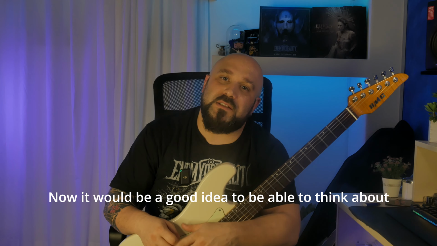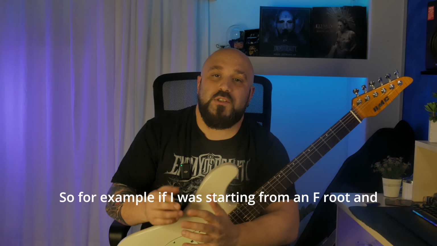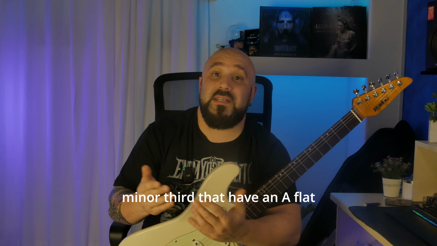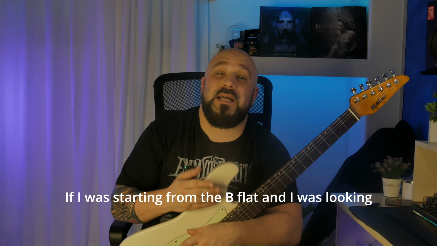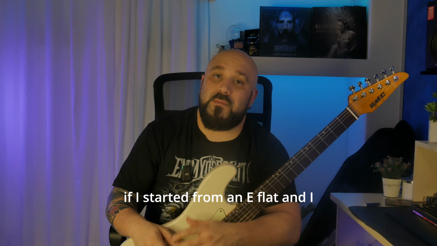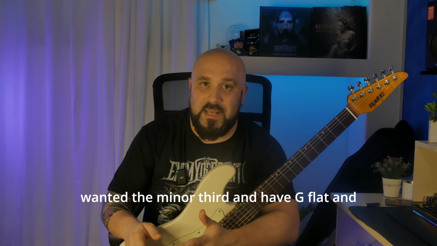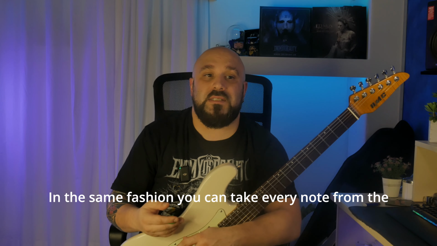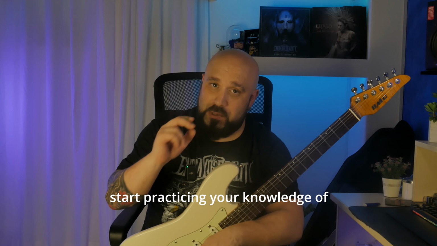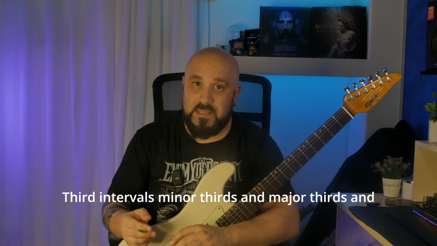Now, it would be a good idea to be able to think about any note and find the specific interval we're looking for. So, for example, if I was starting from an F root and I was looking for a minor third, that would be an A flat. If I was starting from the B flat and I was looking for a major third, that would be a D. If I started from an E flat and I wanted the minor third, I'd have a G flat. And in the same fashion, you can take every note from the circle of fifths or fourths, whichever you prefer, and start practicing your knowledge of third intervals, minor thirds and major thirds.